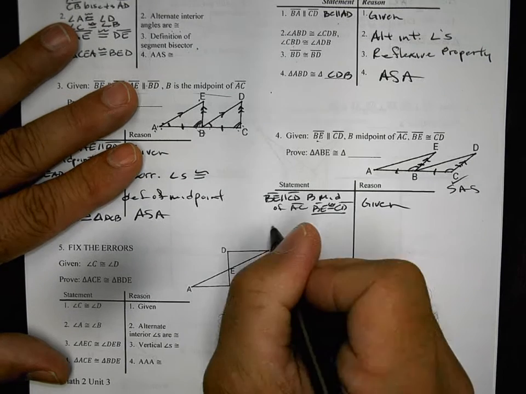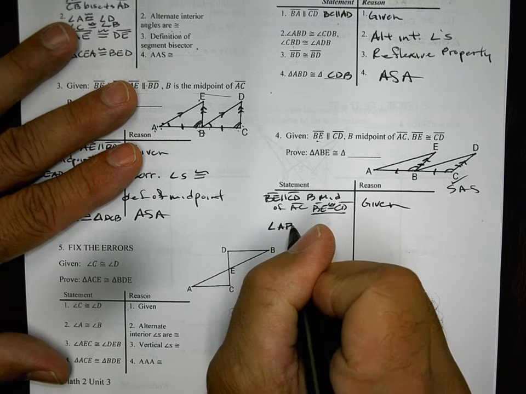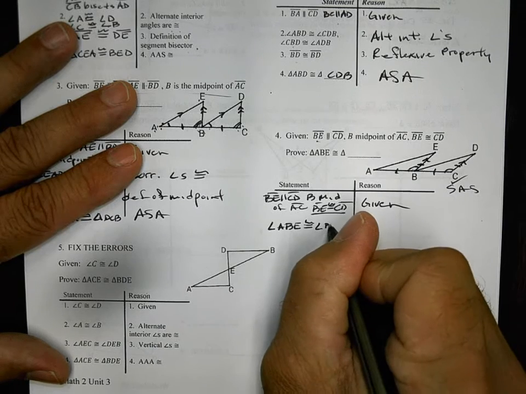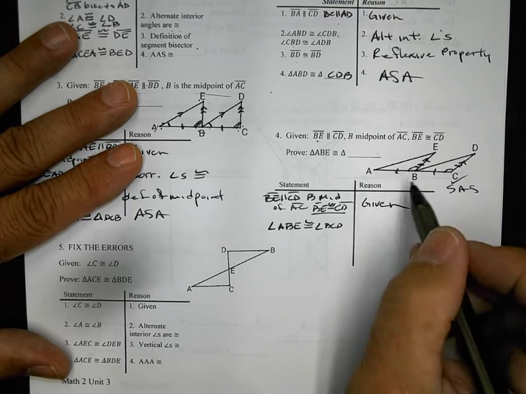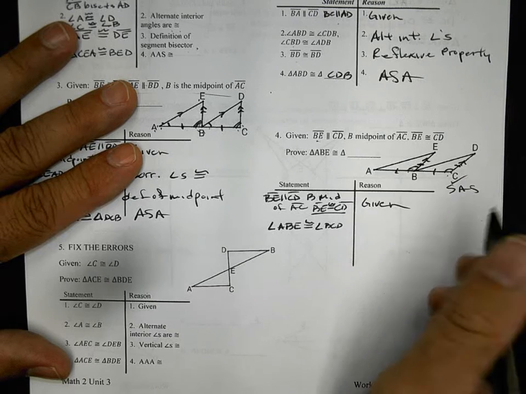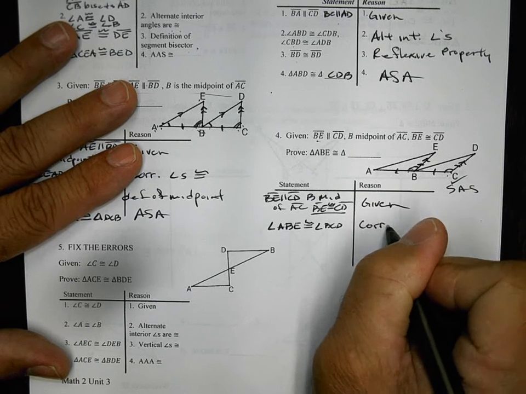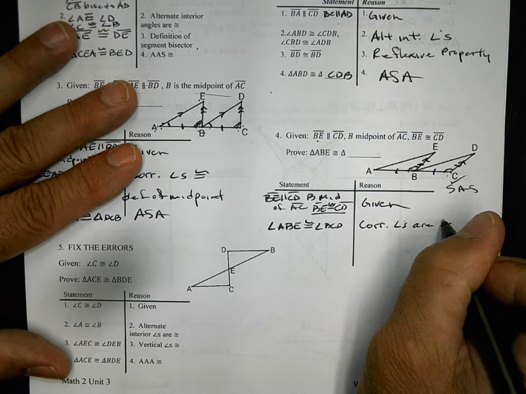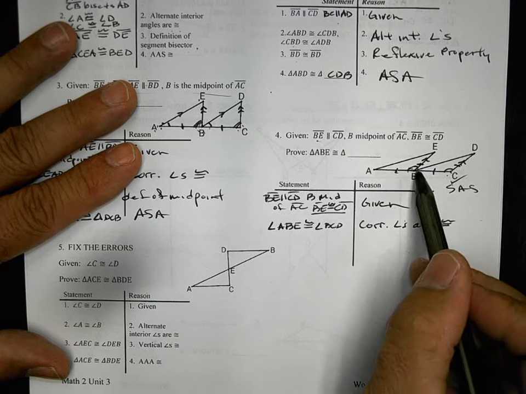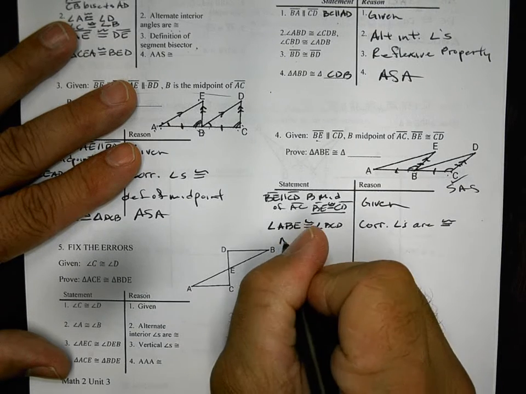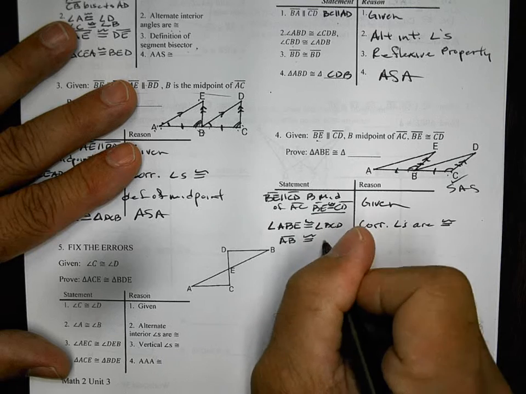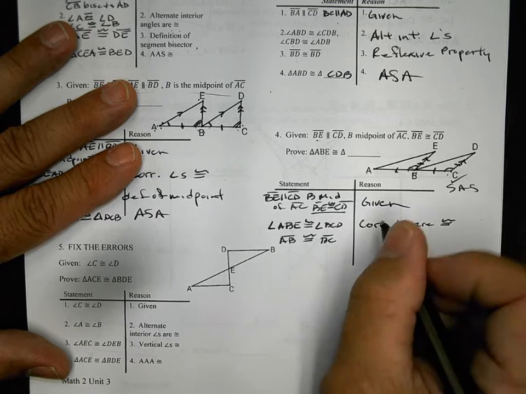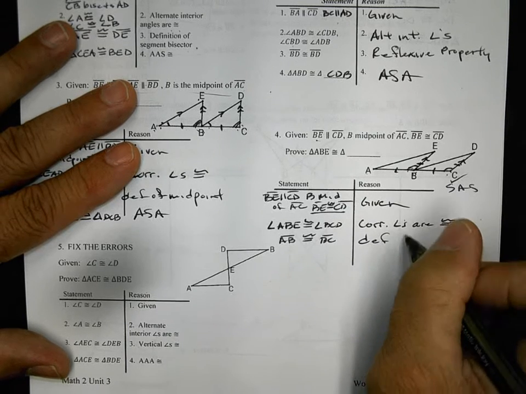So we're going to say that angle ABE is congruent to angle BCD. And we know that because of corresponding angles. When lines are parallel, corresponding angles are congruent. So I'm going to write corresponding angles are congruent. And then we're going to put line segment AB is congruent to line segment BC. That is definition of midpoint. B is the midpoint of AC. So by definition, they are congruent.